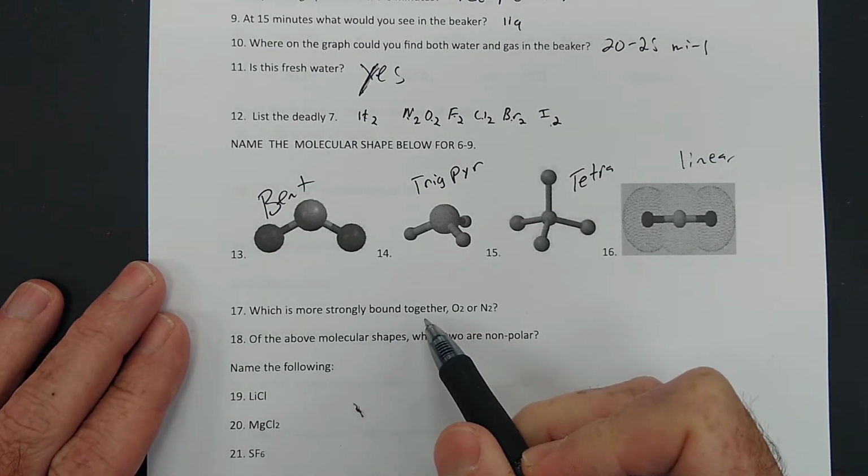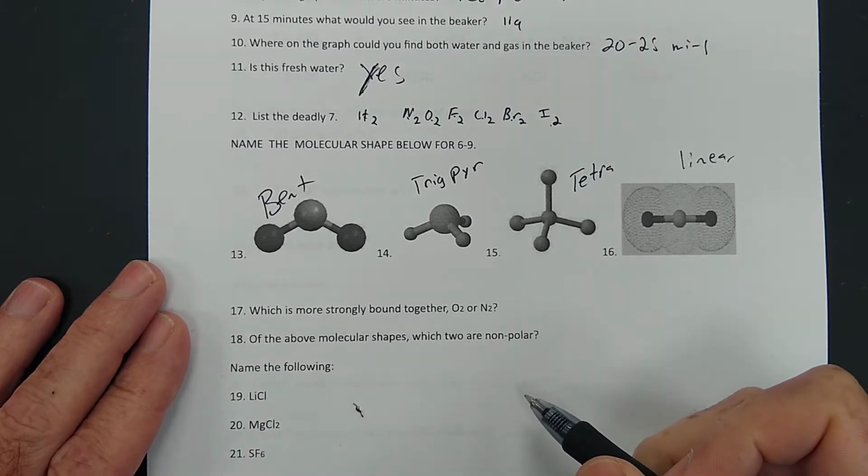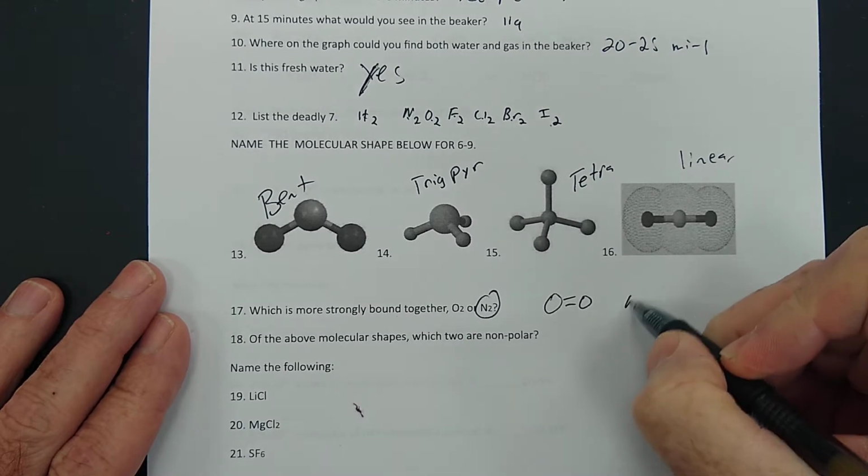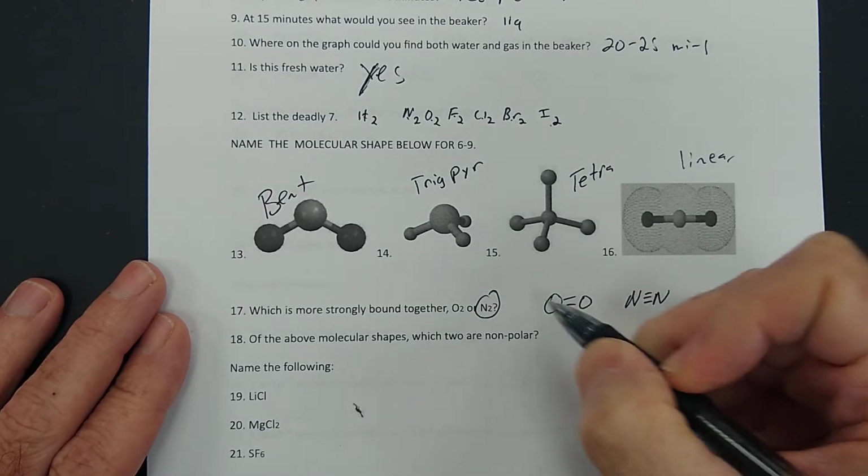Which is more strongly bonded, O2 or N2? Okay, that's going to be N2. O2 is double bonded. N2 is triple bonded.